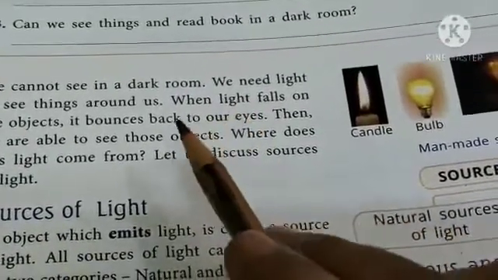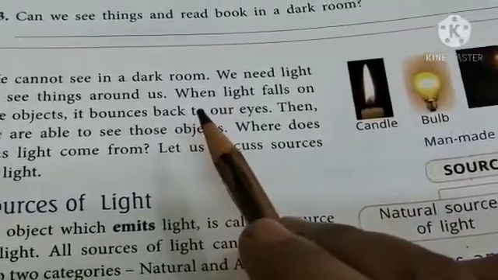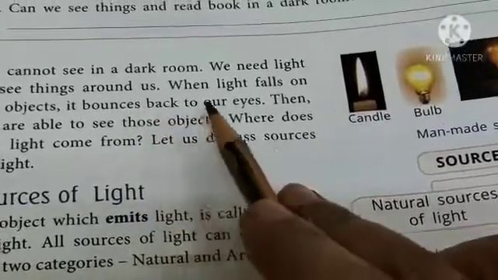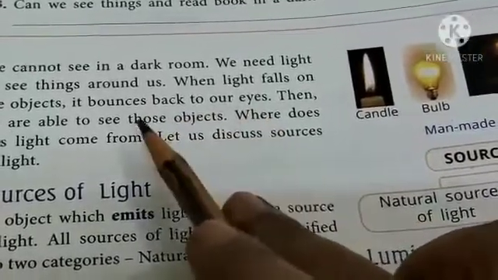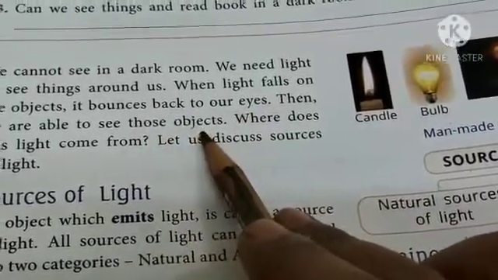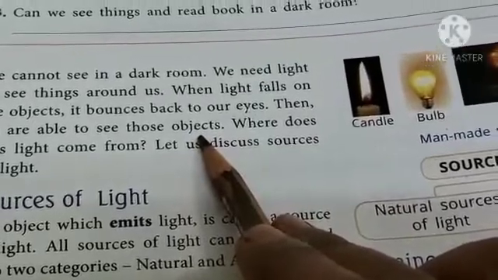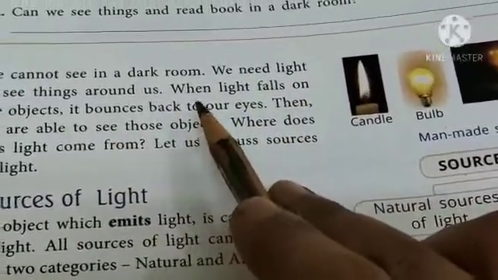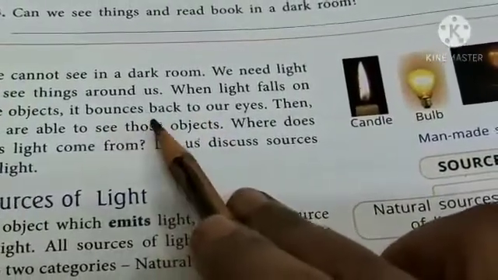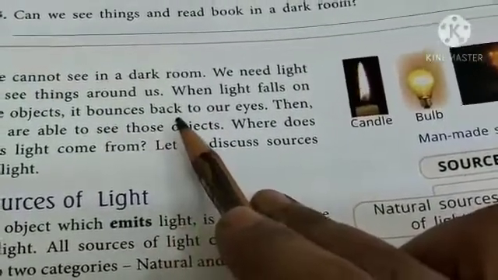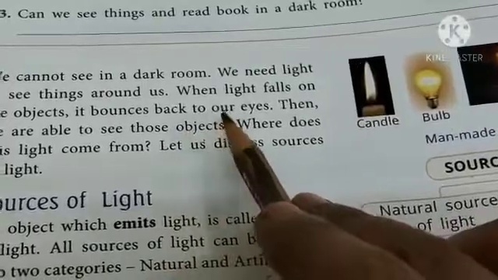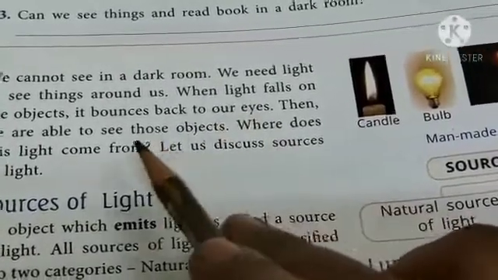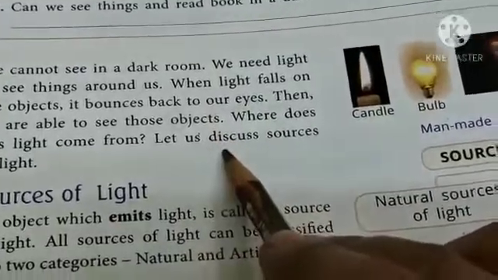But when light falls on objects and bounces back to our eyes, we are able to see those objects. So this light which comes back to our eyes makes us see those objects.